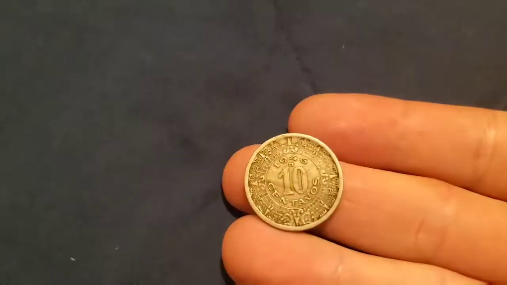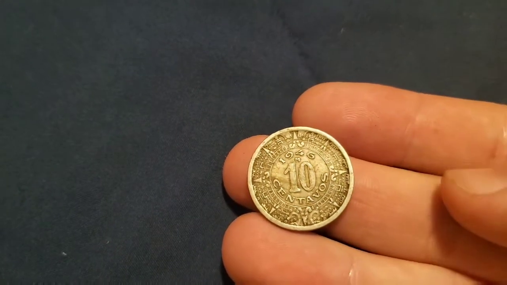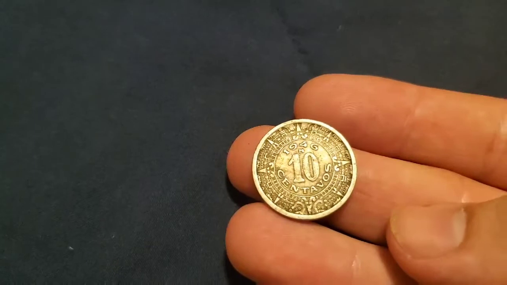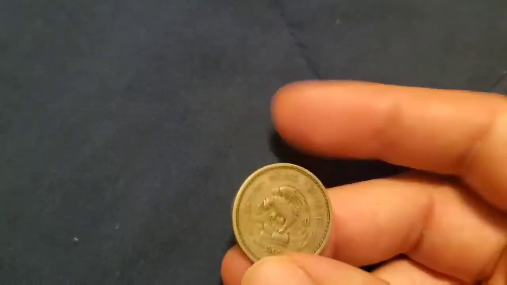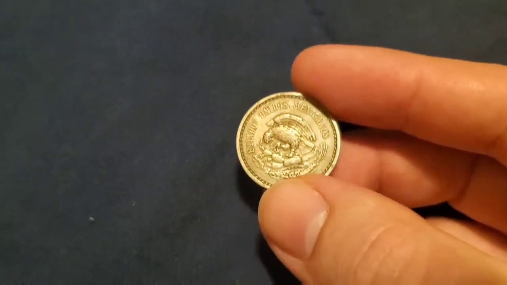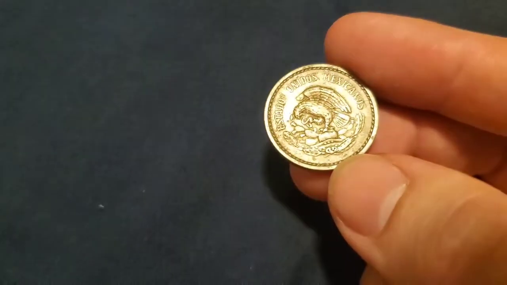So this is a 10 centavos or centavos. I'm not quite sure what the pronunciation is. And it appears this came out in 1946. So this is probably one of my oldest coins that I own. And one thing I thought was interesting is that it has the seal of Mexico.